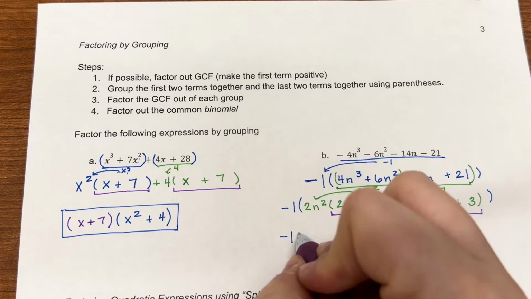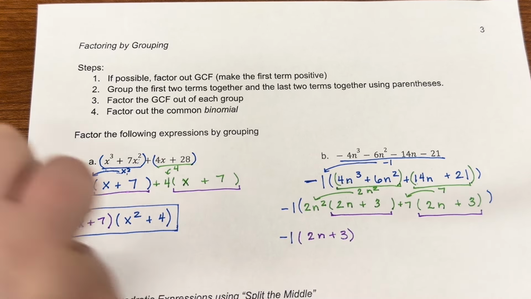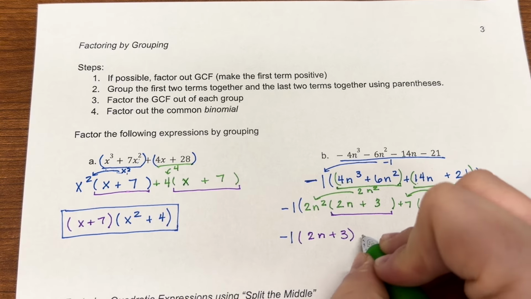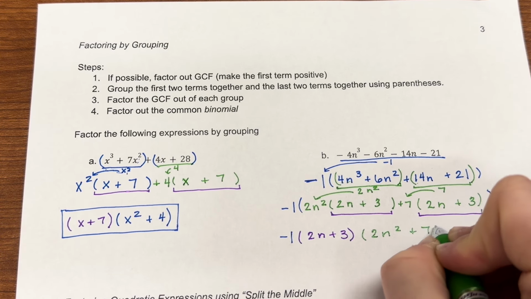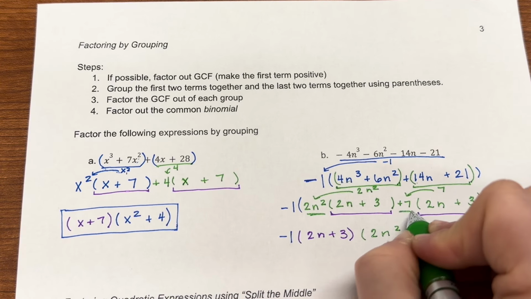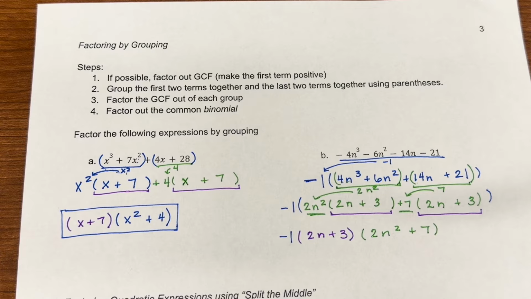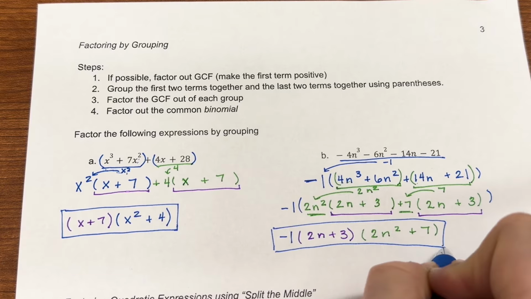And then we've got this 2n plus 3. And then what's left over, we've got that 2n squared plus 7. And we write that together in one set of parentheses. And so then we have successfully factored by grouping.